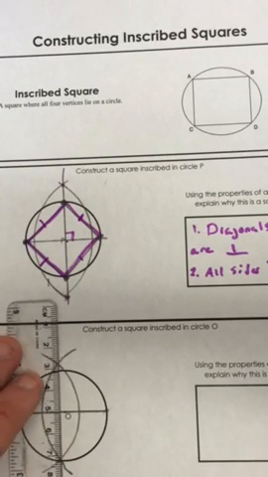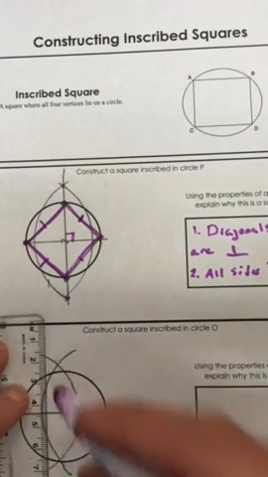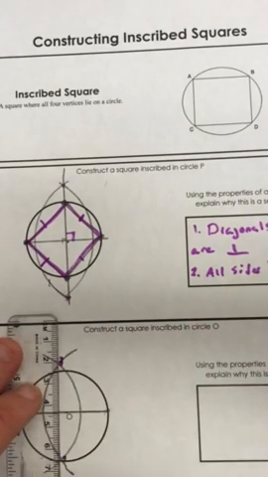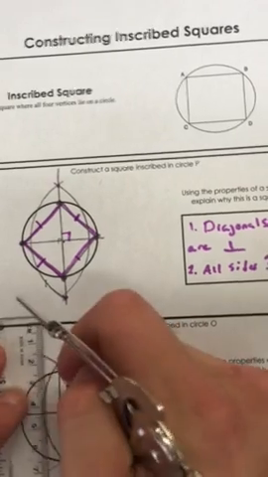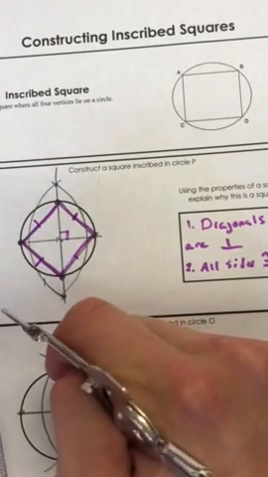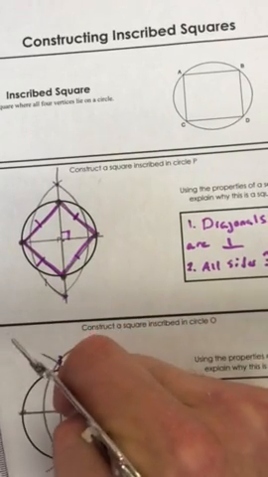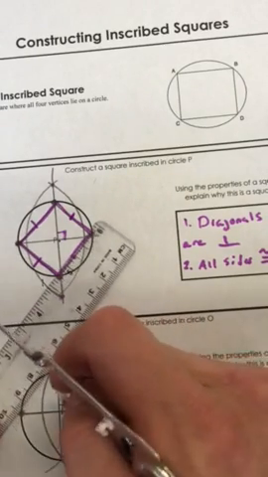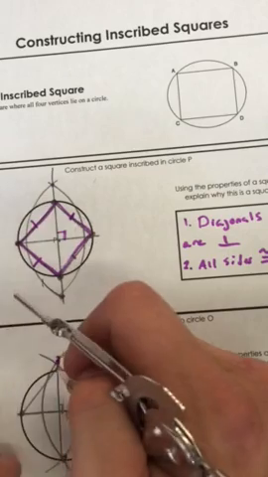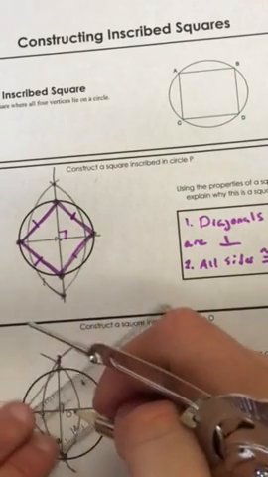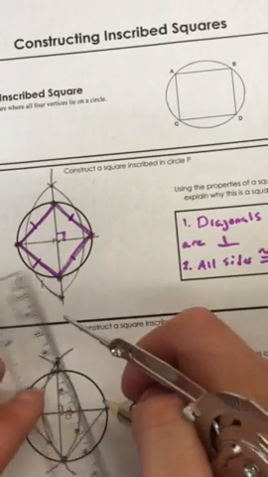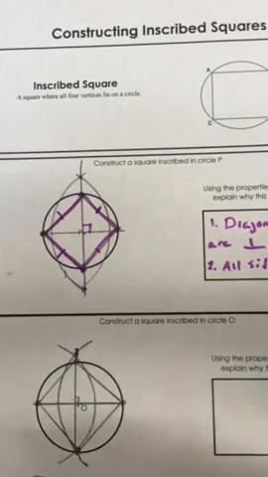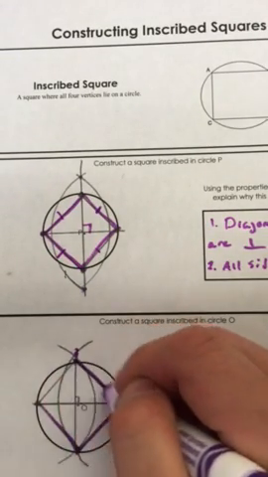So now you connect your perpendicular bisector. So you have an endpoint here and here. Okay, and we're going to connect it. I'm going to use pencil. And what I've just done is I created a perpendicular bisector. Okay? And that's 90 degrees. So now I'm going to mark those four points that I have on the outside of the circle, and to make my square, I just connect them. Sweet, look at that. That is an inscribed square.